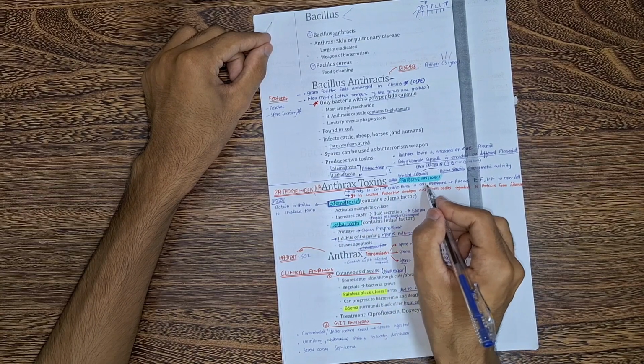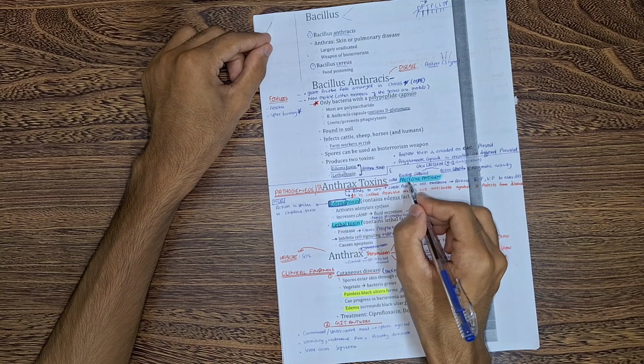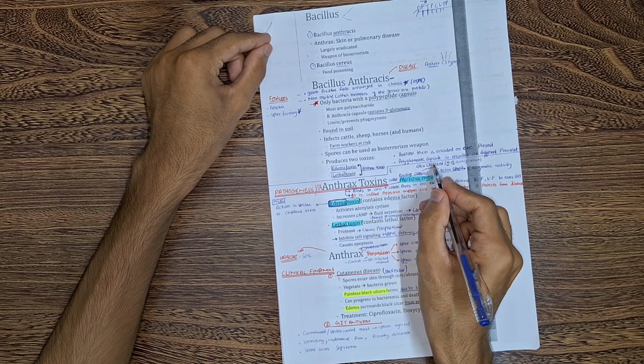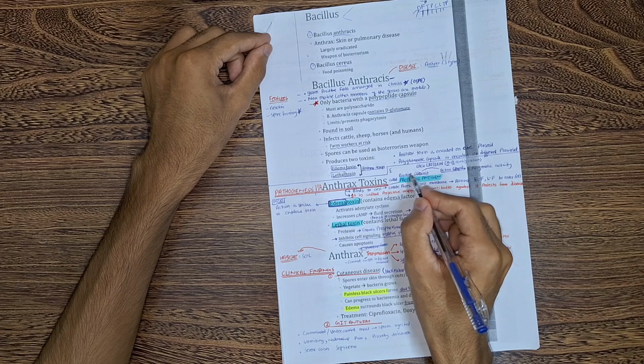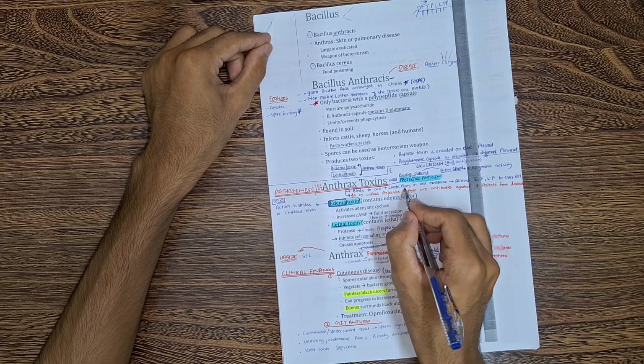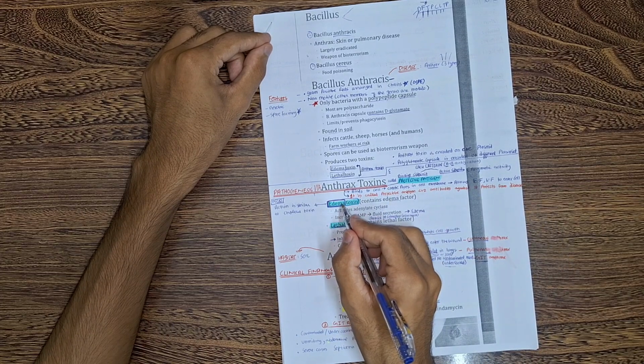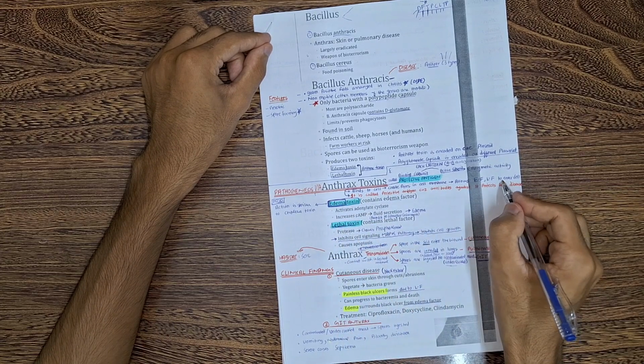Now I have not discussed these two lines. It would be better if I tell that this binding subunit binds the toxin. So what is its mechanism of action? It binds to the cell and creates pores in the cell membrane, and it allows these two factors, the edema toxin and the lethal toxin, to enter the cell.